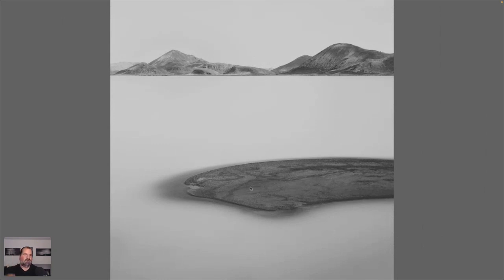Because if the water is lower, then this becomes too large. If the water becomes higher, then of course this disappears. Then the photograph doesn't work. So once again, when you're there, you have to take advantage of it.